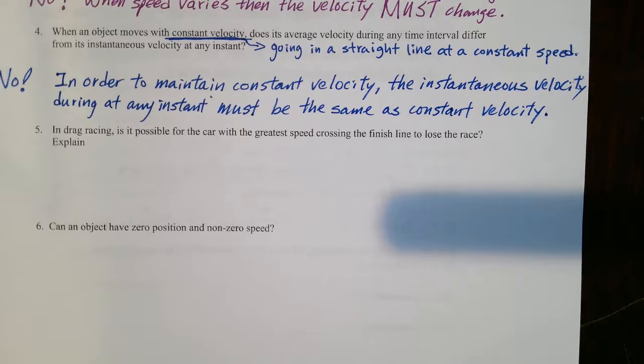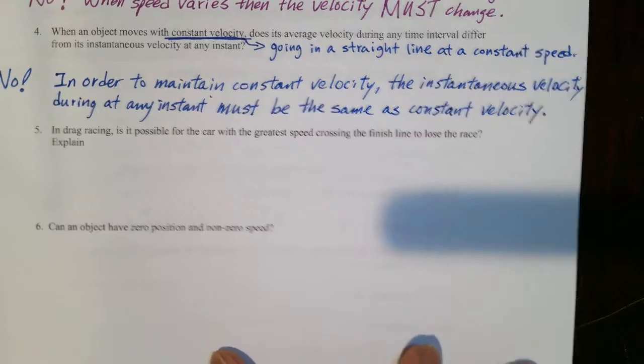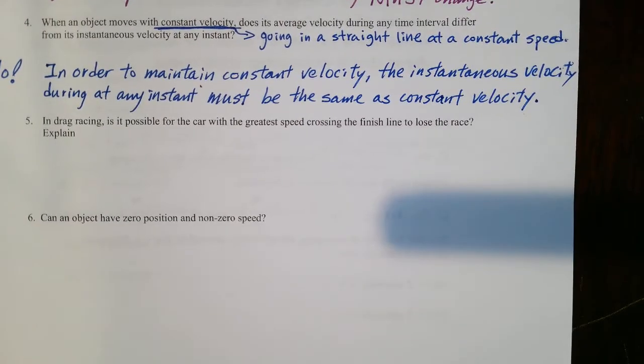All right. Number 5. In drag racing, you shouldn't be drag racing anyway, but let's say you're on a drag racing strip, which is legal, and you're drag racing your friend.